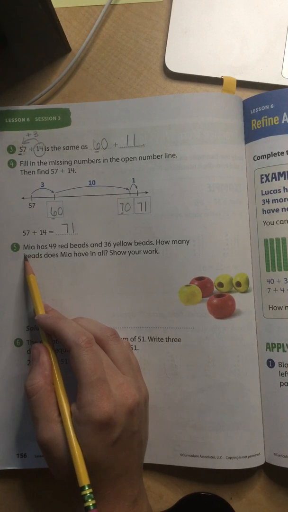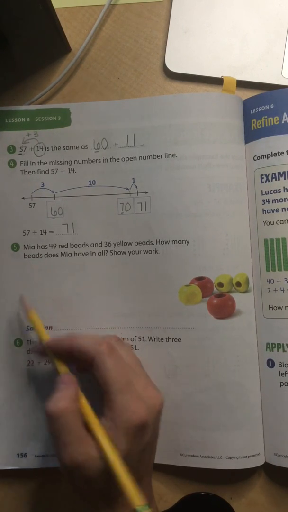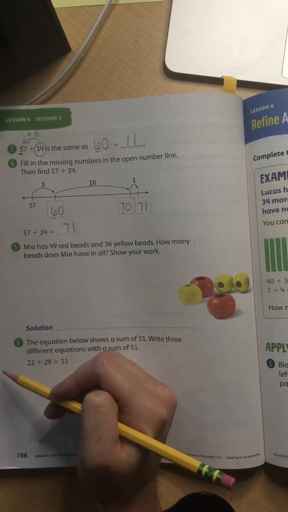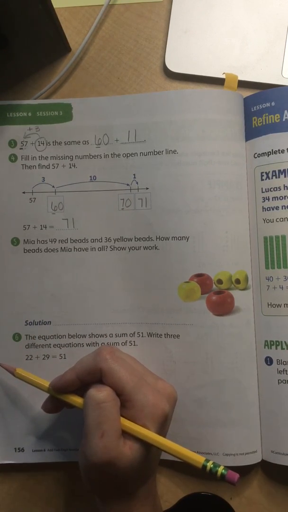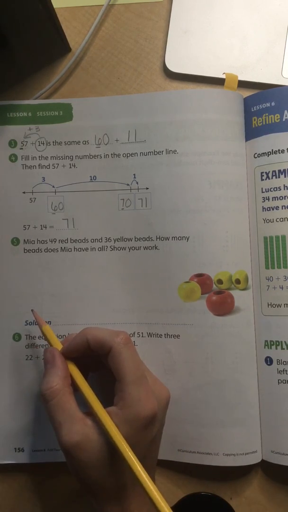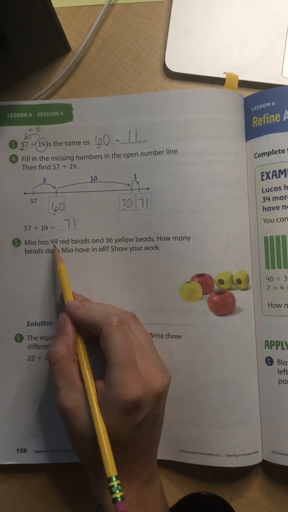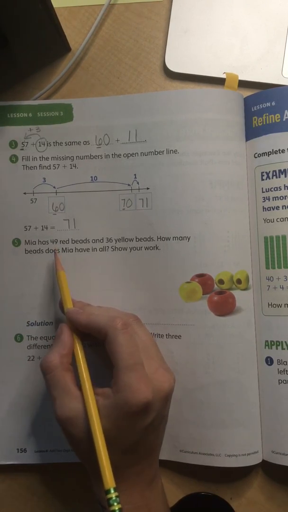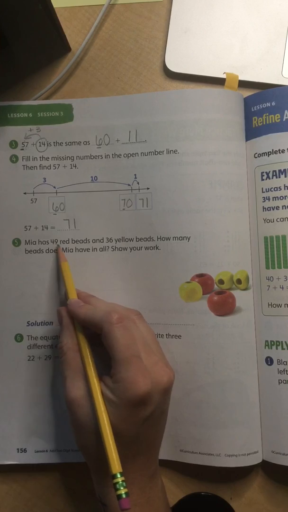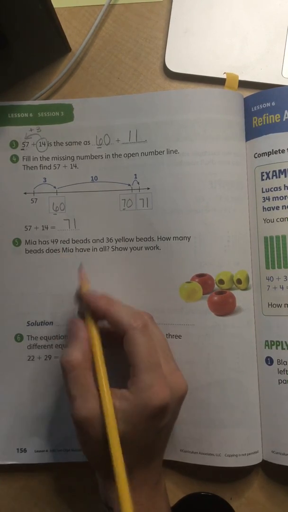Right here, it says Mia has 49 red beads and 63 yellow beads. How many beads does Mia have in all? Show your work. So, if we were to do this, I would think an easy problem is 49 is super, super close to another 10. What 10 is 49 super close to? It is super close to 50.